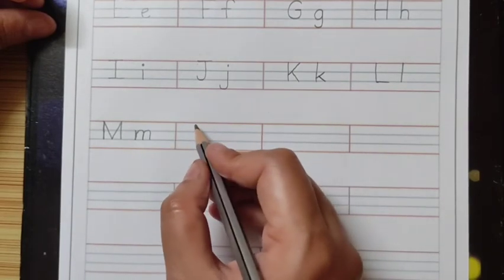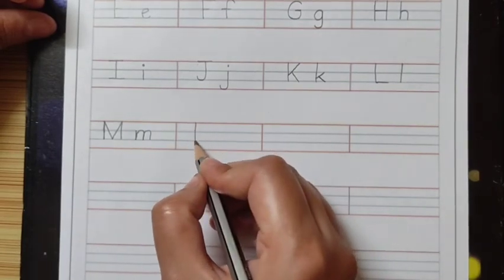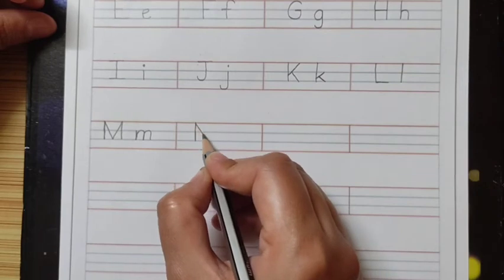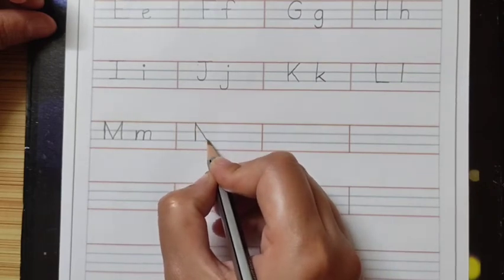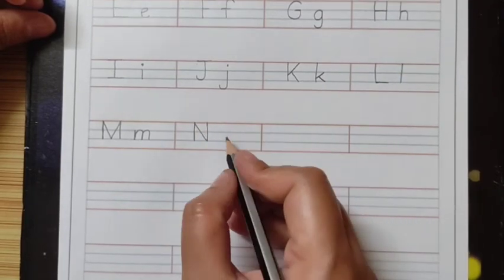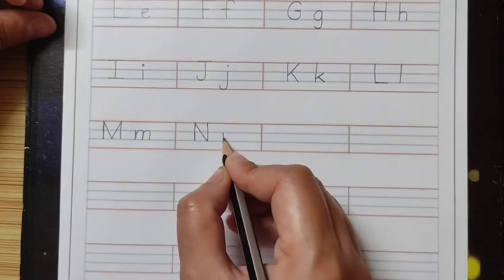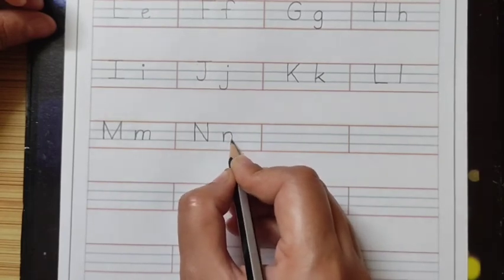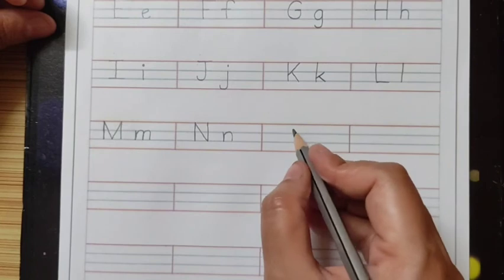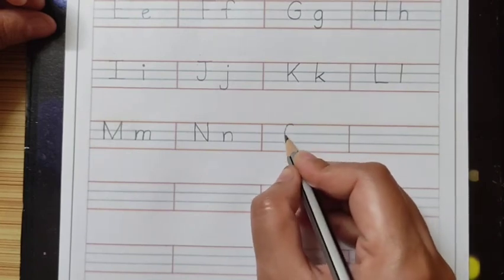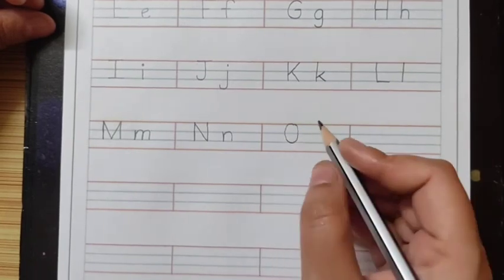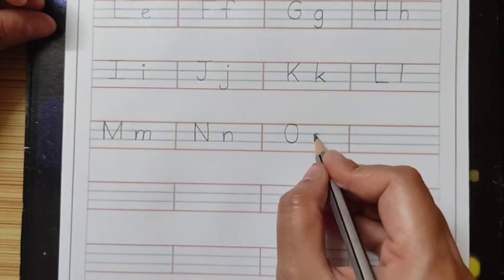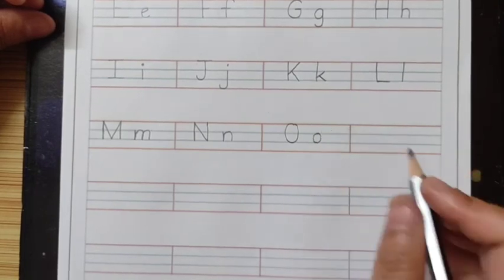Now we write alphabet N. For capital N, make a standing line, go up, make a slanting line, again go up and make a standing line. For small n, make a standing line, go up, make a curve, come down straight. Now we'll write alphabet O. For capital O, make a C curve and a reverse C curve. For small o, again make a C curve and a reverse C curve.